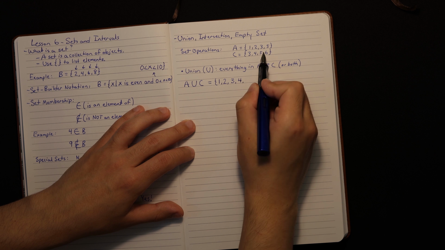So I start off with 1. A has 1, C does not, so they don't have that in common. 2 is an element of set A, it is not in set C, so that's not included in the intersection. 3 they both have in common, so I can include it in the intersection. 4 is only an element in set C, so it is not included in the intersection. 5 is present in both sets A and C, so it is included in the intersection. And 6 is not present in both sets. And this is the intersection of sets A and C.